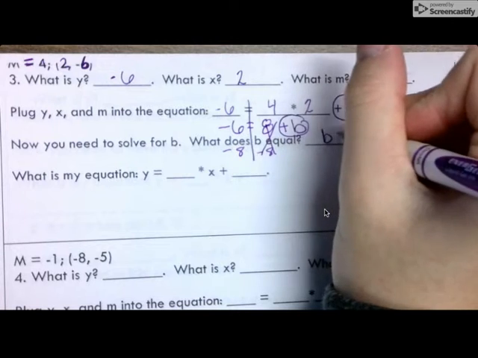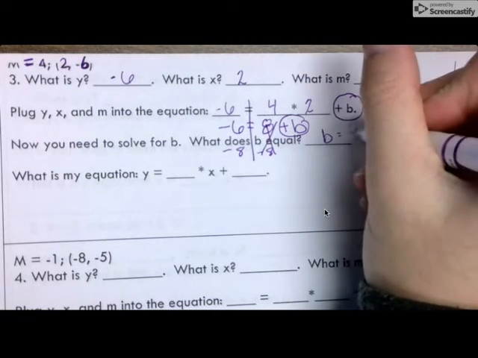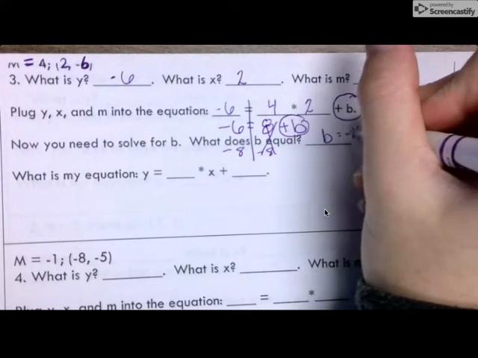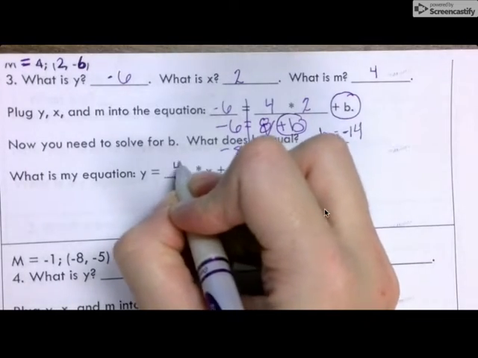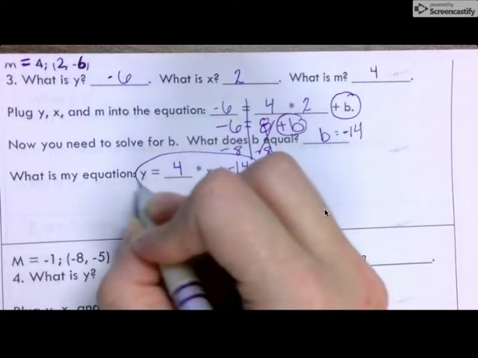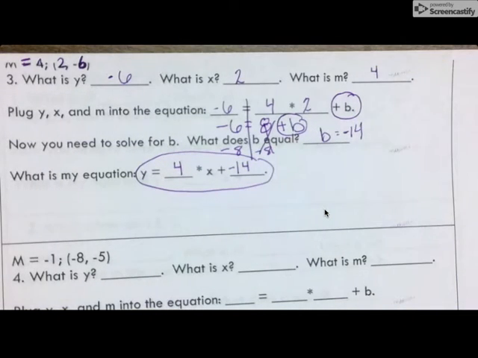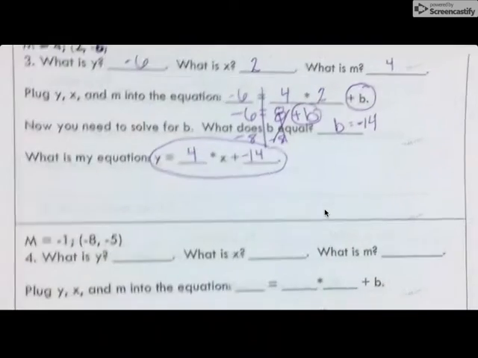So b equals, what is negative 6 minus 8? We should have said negative 14. Good for those who did. So now we're going to plug back in our m and our b. m is going to be 4, b is going to be negative 14, and that's going to be our final answer. Okay, let's do a couple more just to make sure that we understand what's going on.